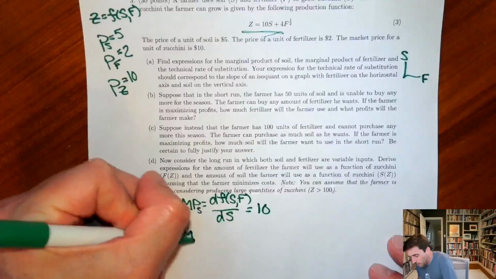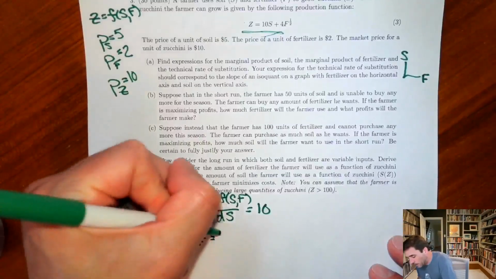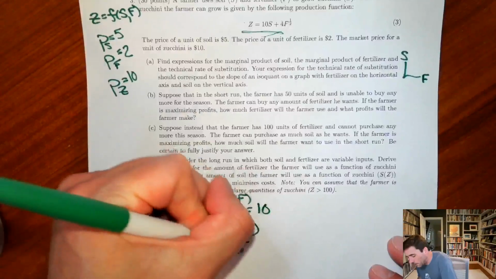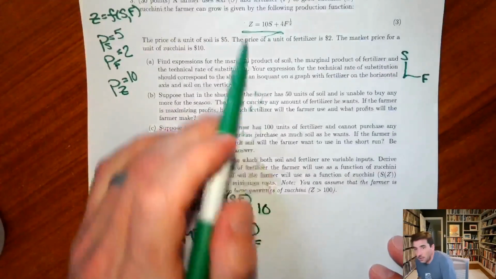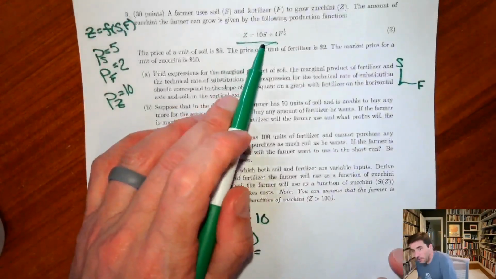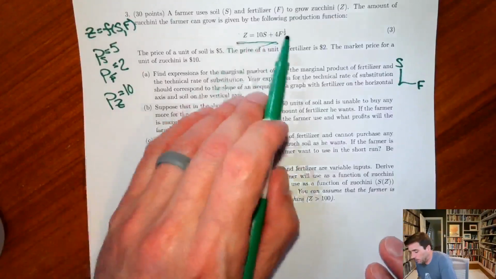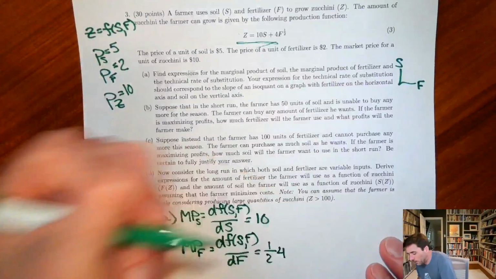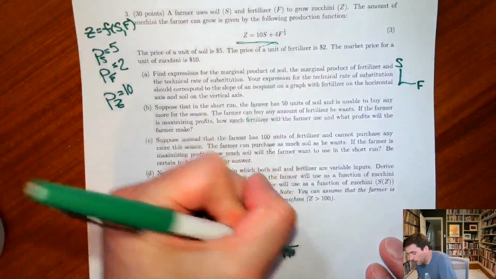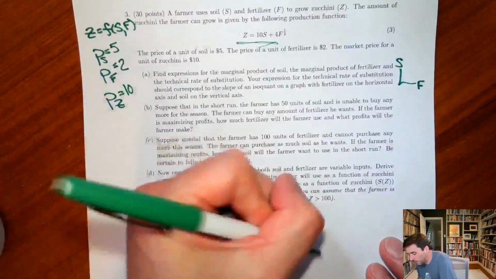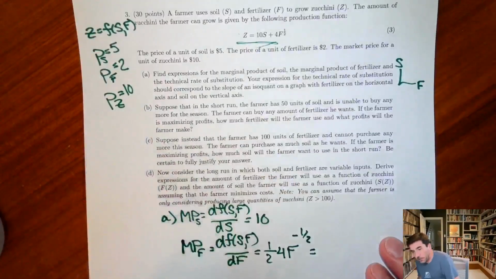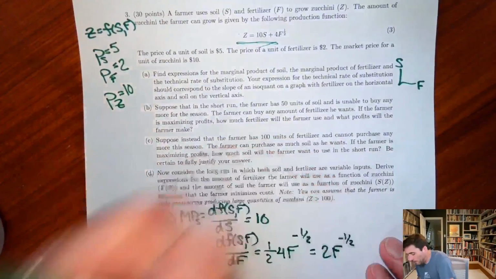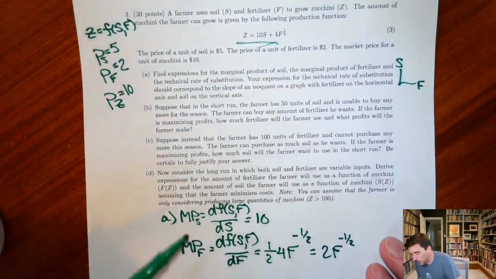Okay, so now my marginal product of F, derivative of the production function with respect to F. Okay. Now my first term doesn't have F in it. That's going to disappear when I take the derivative. Second term, I'm going to bring down the exponent, still have my constant out front, and then I'm going to lower the exponent of F by 1. Okay. So simplifying that slightly, that's just 2F to the minus 1/2. All right, so we've got our two marginal products.